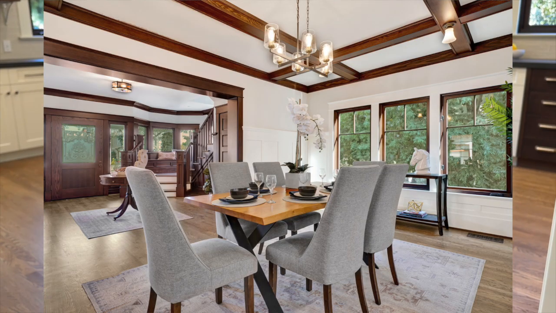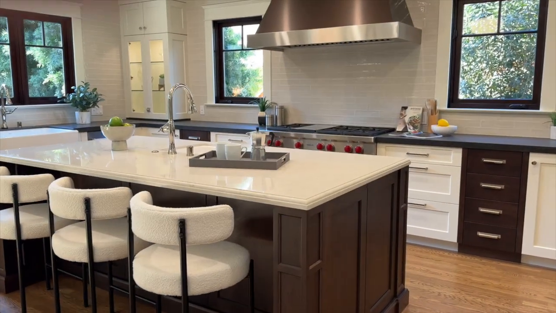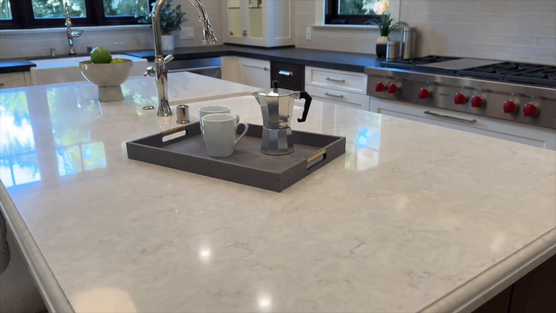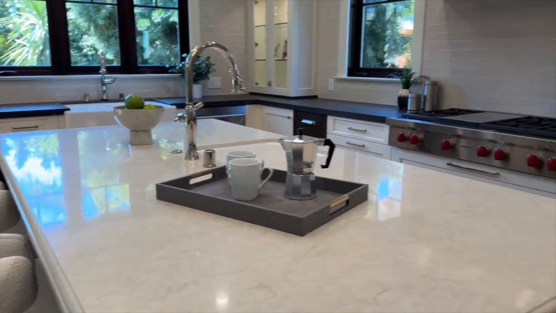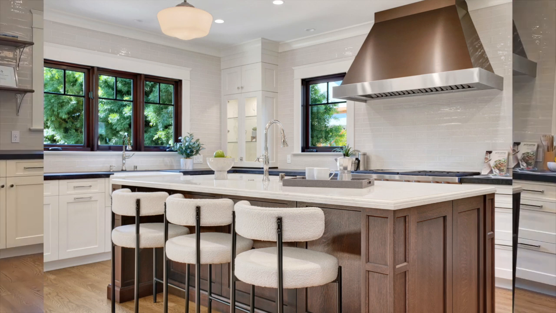With the kitchen, I like to shoot a little bit higher just to show the granite countertops, or the countertops, whatever material it is. So we want to show that off. We're going to shoot a little bit higher than normal.